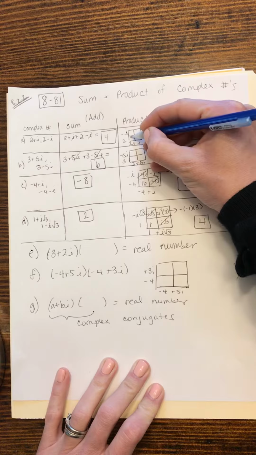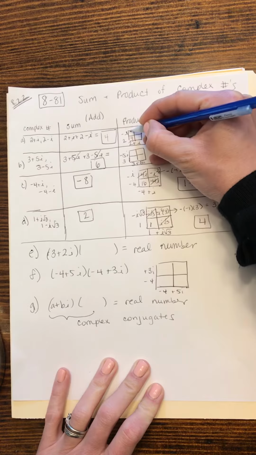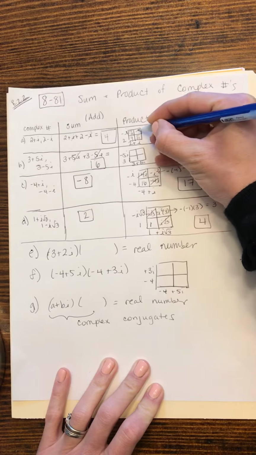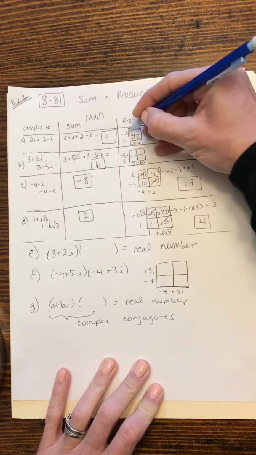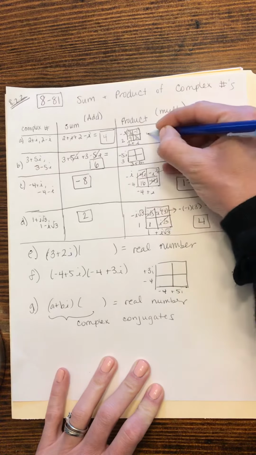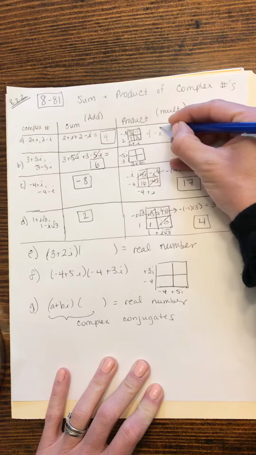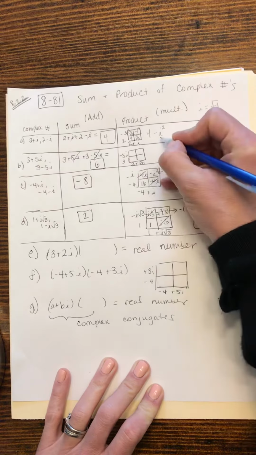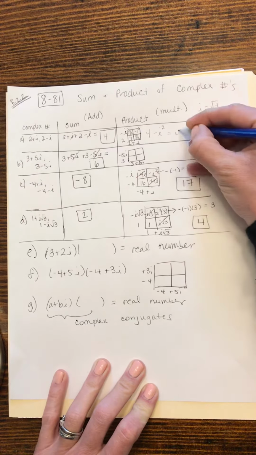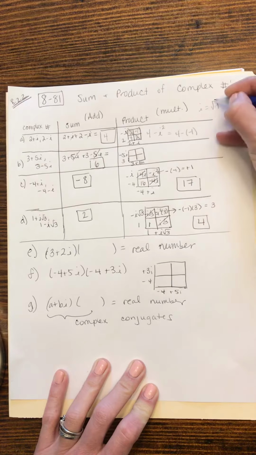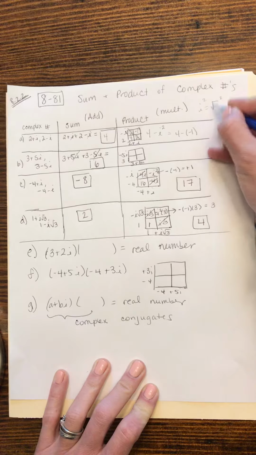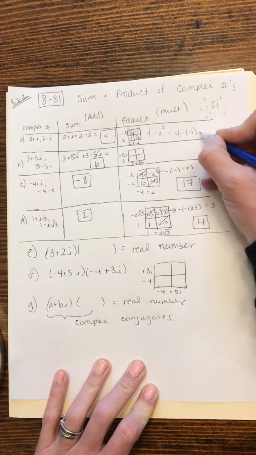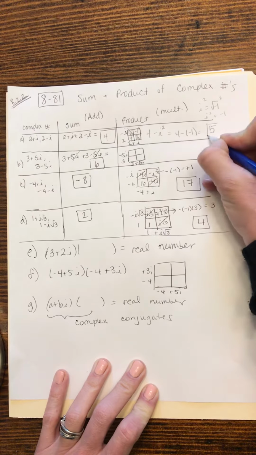So as I multiply this together, I get 4, I get a negative 2i, a positive 2i, and a negative i squared. So the plus and minus 2i cancel out, so I'm left with 4 minus i squared. Well, since i equals the square root of negative 1, this is the same as saying 4 minus a negative 1, because when we square i, i squared equals negative 1. So then this product simplifies to be 5.